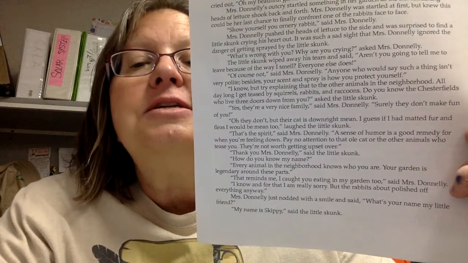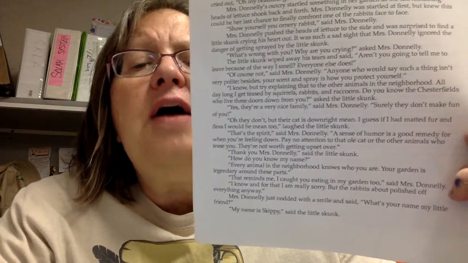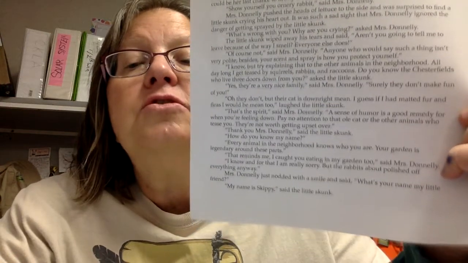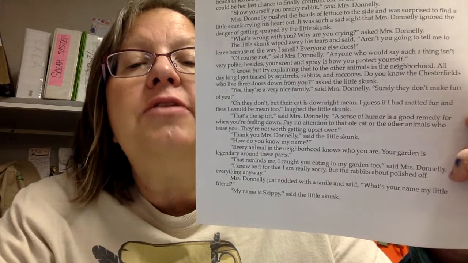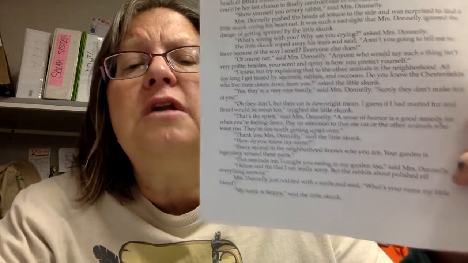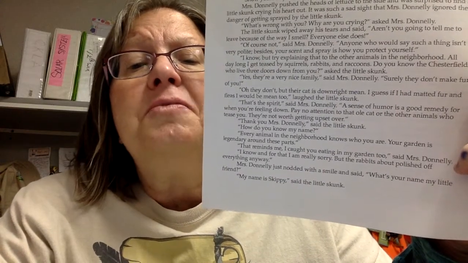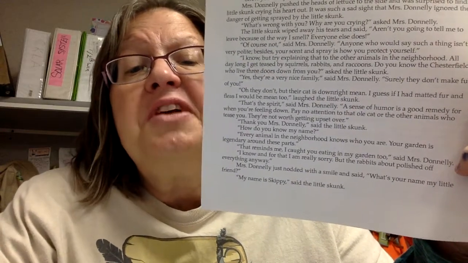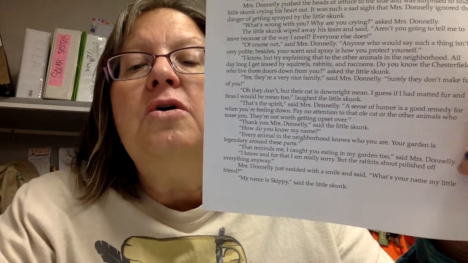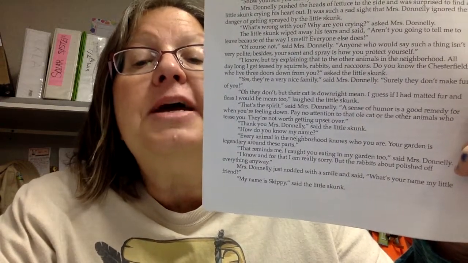"Thank you, Mrs. Donnelly," said the little skunk. "How do you know my name?" "Every animal in the neighborhood knows who you are. Your garden is legendary around these parts." "That reminds me, I caught you eating my garden too," said Mrs. Donnelly. "I know, and for that I'm really sorry, but the rabbits about polished off everything anyways." Mrs. Donnelly just nodded and with a smile and said, "What's your name, my little friend?" "My name is Skippy," said the skunk.